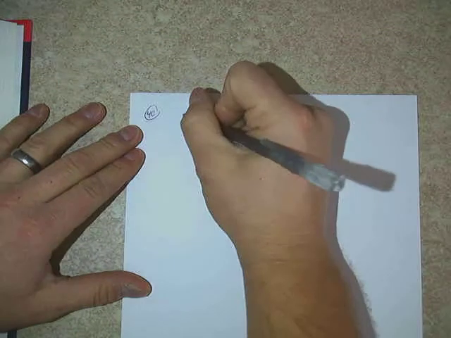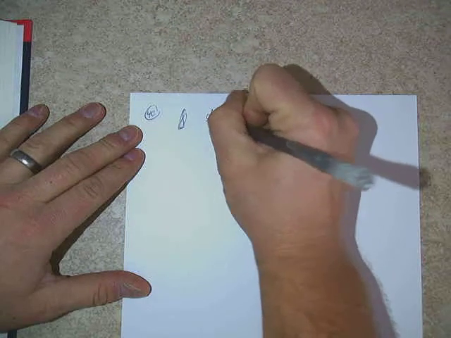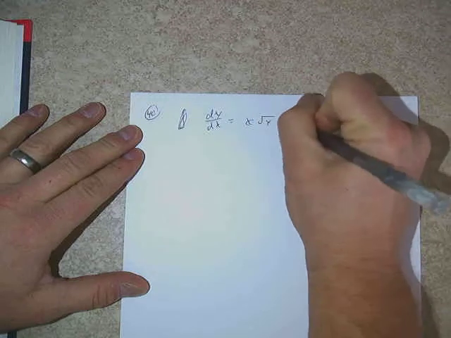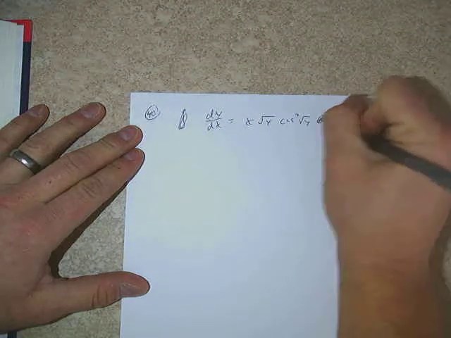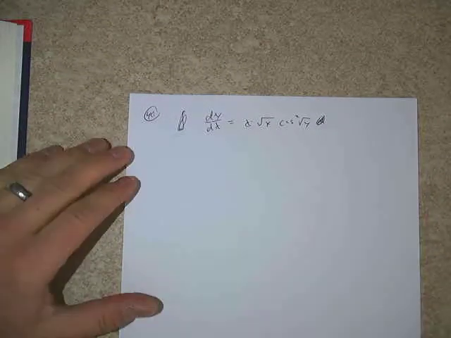This is an example here. We're going to look at number 40. So we have another differential equation: x radical y cosine squared of radical y. And we're going to solve this differential equation.